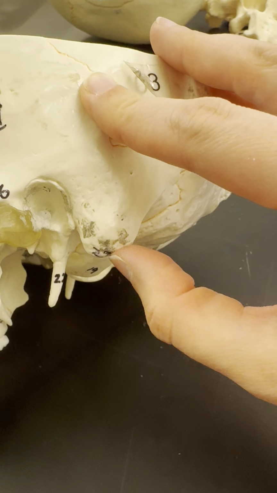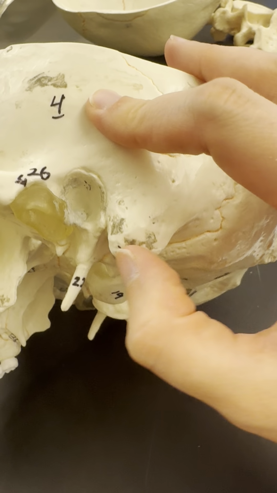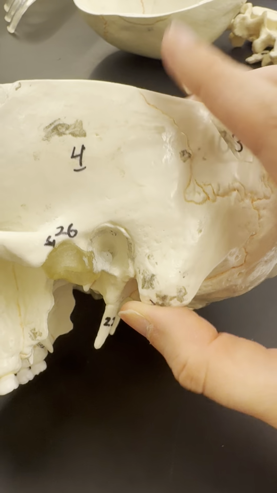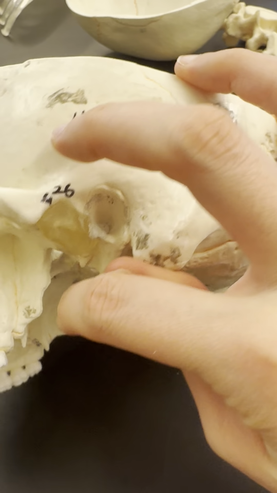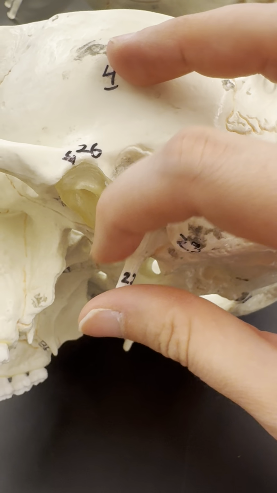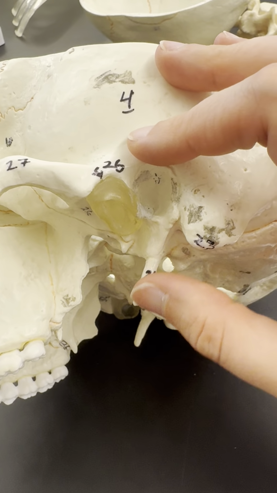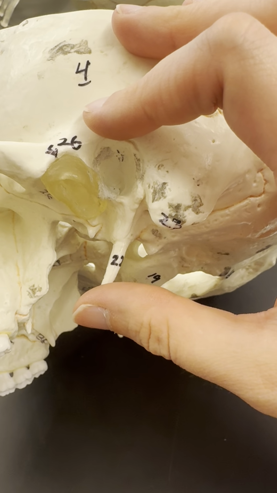Okay. Mastoid process is this one that my thumb is on here. Mastoid process. Okay, so mastication means chewing. You can kind of feel that bone there when you're chewing. Here is the styloid process. So I'm trying to show you that while I'm here. Styloid process.